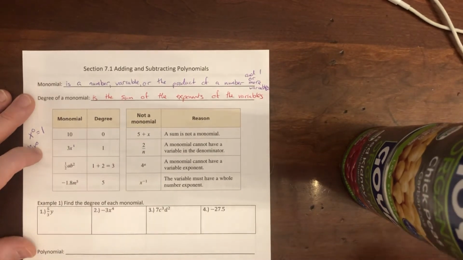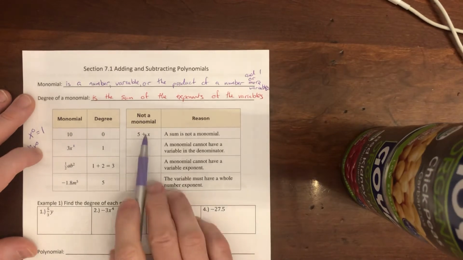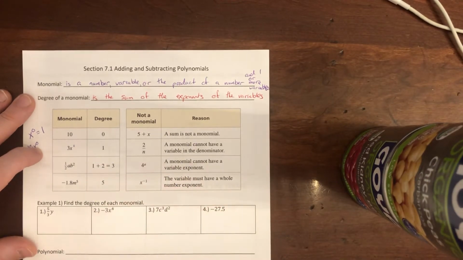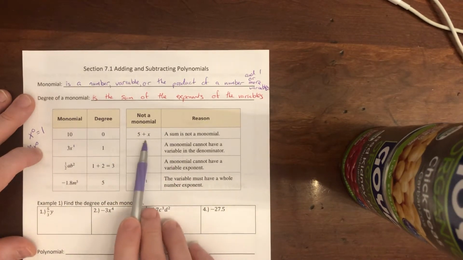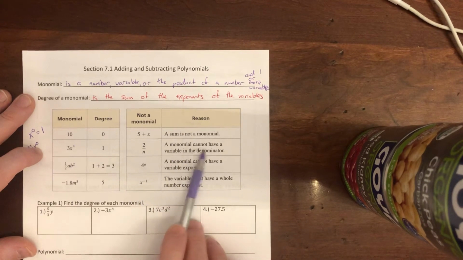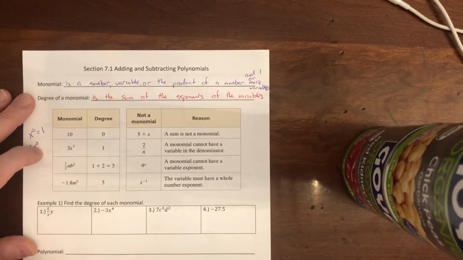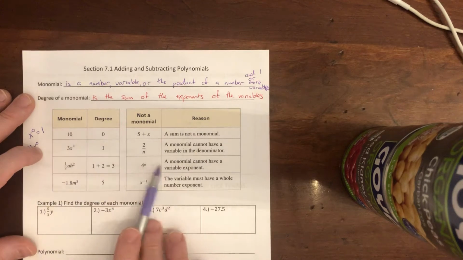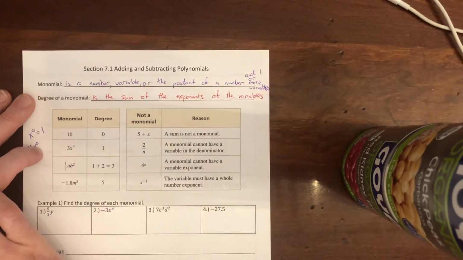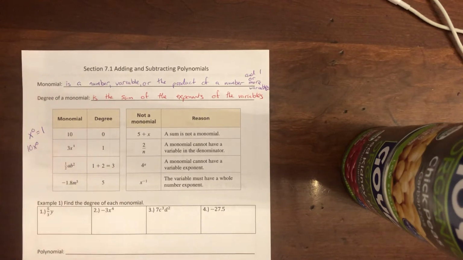Some reasons why stuff's not a monomial. All right. The first one isn't because there's 2 terms. All right. The second one isn't because there's a variable in the denominator. A monomial cannot have a variable in the denominator. The third one is we have a variable exponent. That's like what we're doing in the last chapter, but that makes it not a monomial or a polynomial. And the last one's because it has a negative exponent, which isn't a whole number exponent.